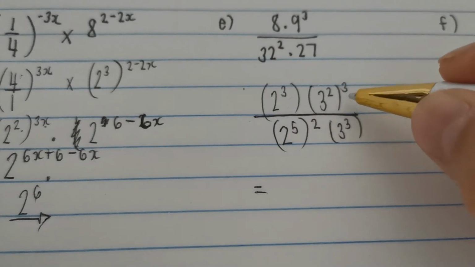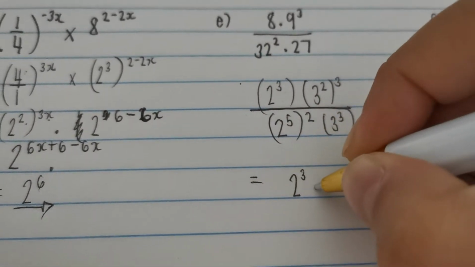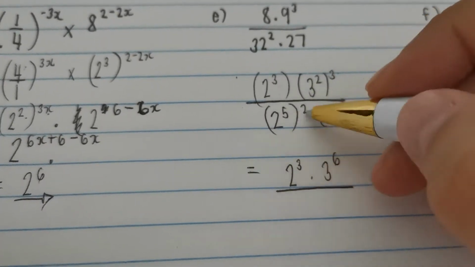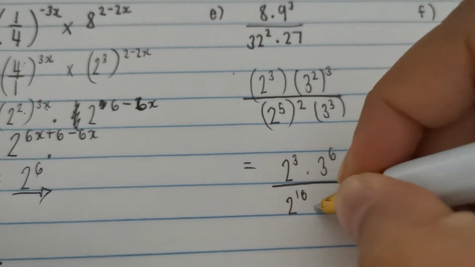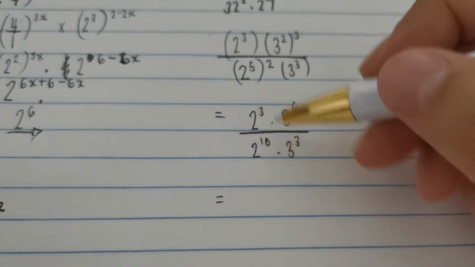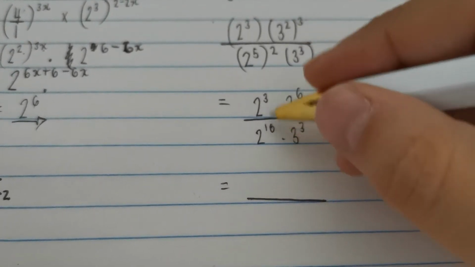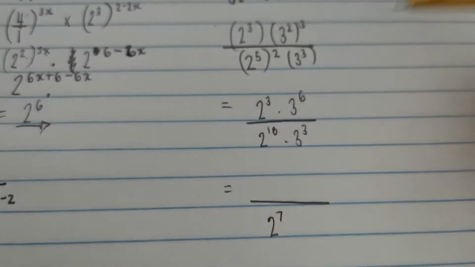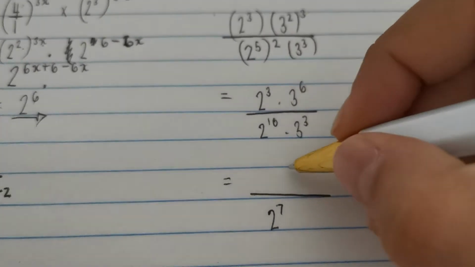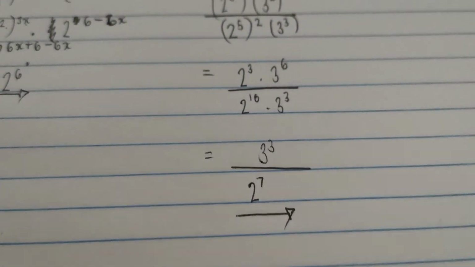I'm just going to show this multiplied by this and this multiplied by this. So we got 2 to the 3, 3 to the 6 over 5 times 2 is 10, and 3 to the power of 3. Okay, these two are the same. Which is the bigger one? The bottom. So bottom minus top, 10 minus 3 is 2 to the 7. Which is bigger between these two? The top. 6 minus 3 is 3, so 3 to the power of 3. We can leave our answer like that.